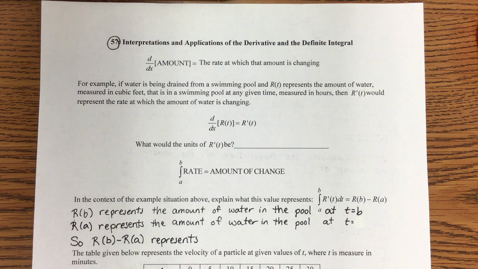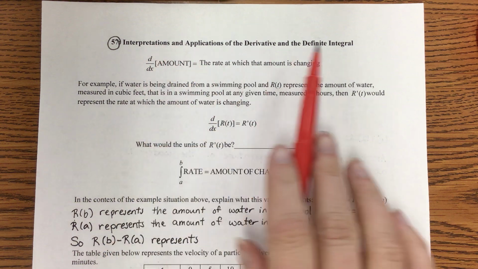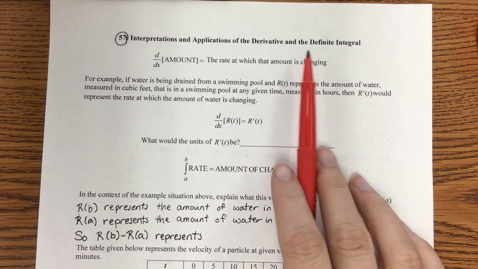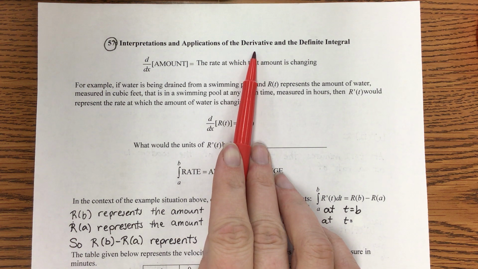For this lesson, we have interpretations and applications of the derivative and the definite integral. So how can we apply and interpret the derivative? How can we apply and interpret the definite integral? We've definitely done applications and interpretations of the derivative before.